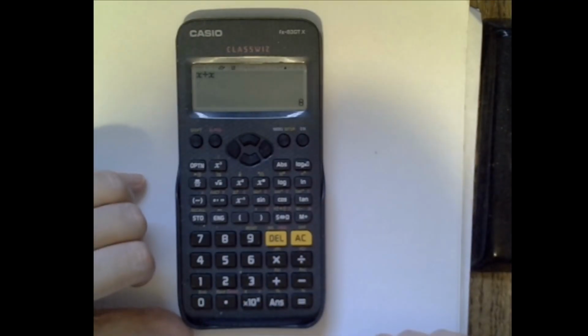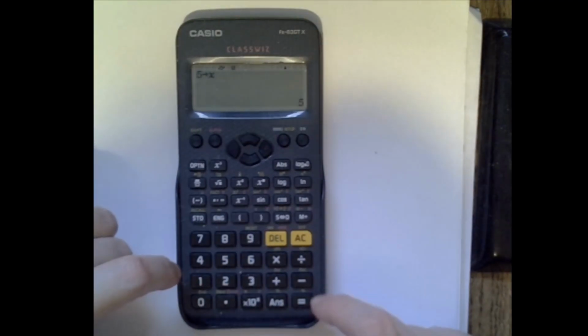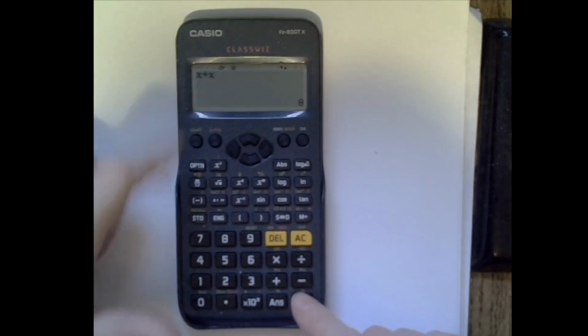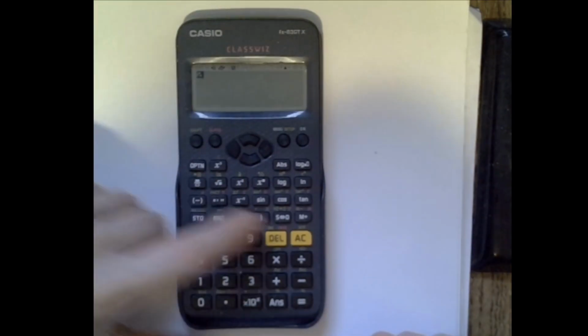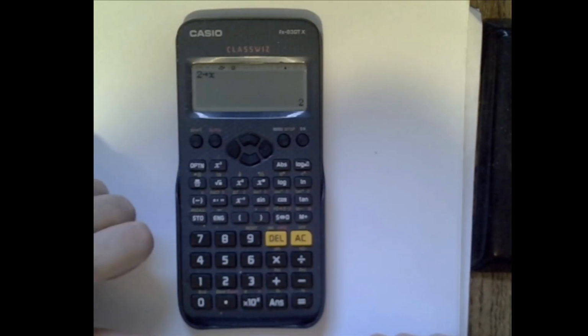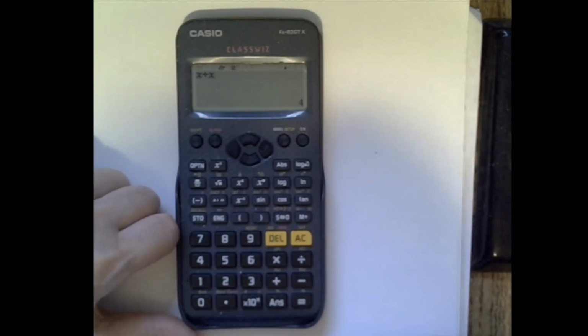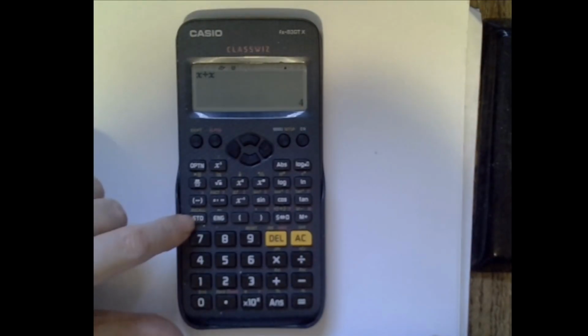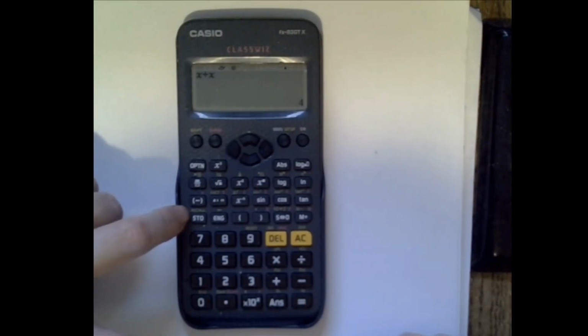But then I can store a different number as x, say 5 stored as x. And children very quickly get the idea that you're just storing numbers in the place where the x is. And then you can still use it and you get a different answer every time. So this store, STO, it really helps remind children that you're just storing the number temporarily as the variable.